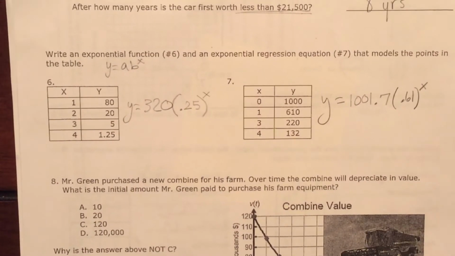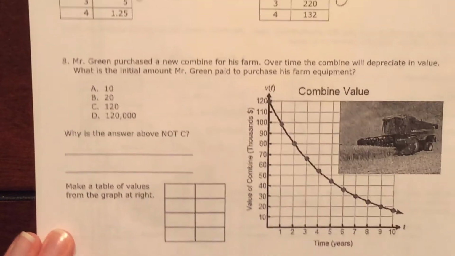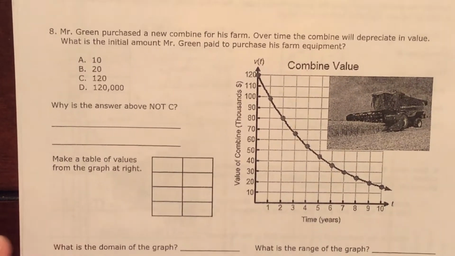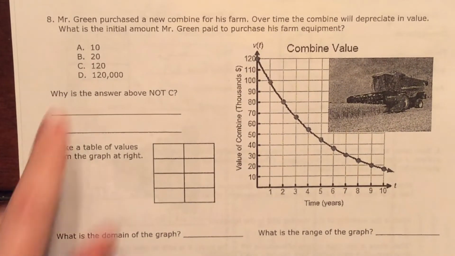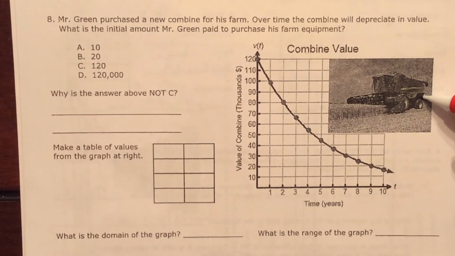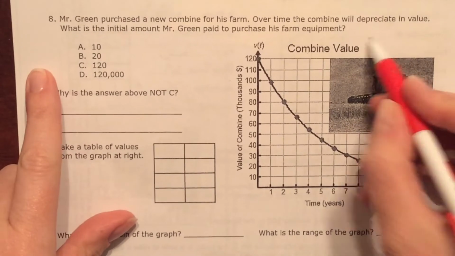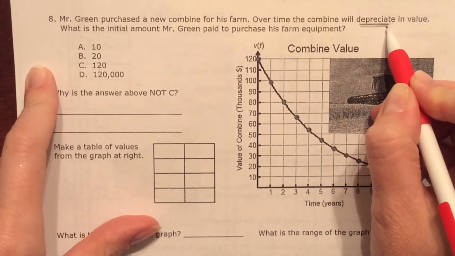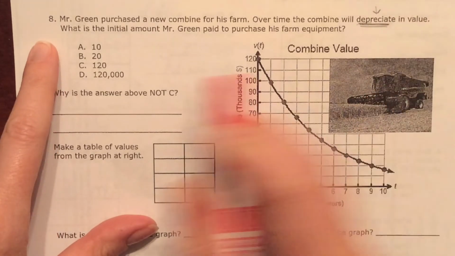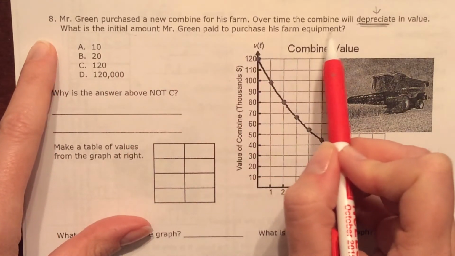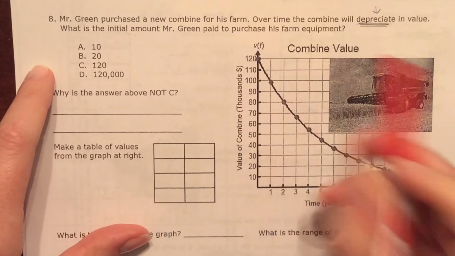Question number 8. Mr. Green purchased a new combine for his farm. This is a combine. Over time, the combine will depreciate. So that means up or down. Depreciate is going to go down in value. What is the initial amount Mr. Green paid to purchase his farm equipment?